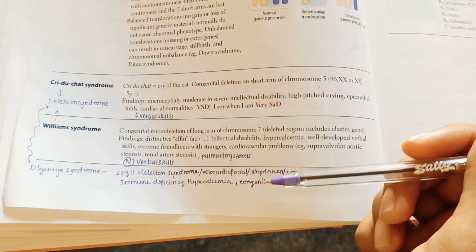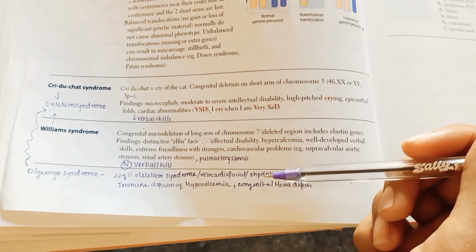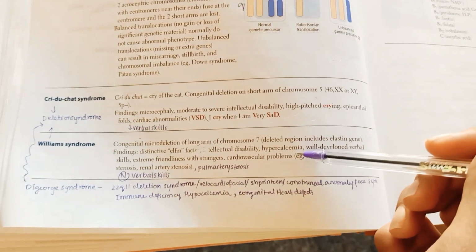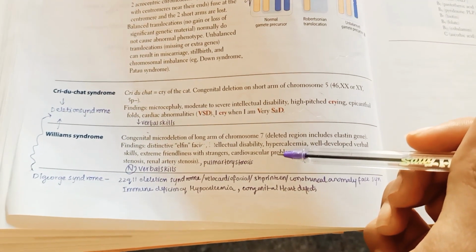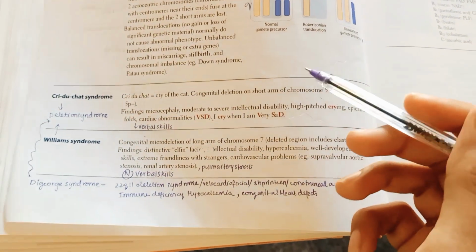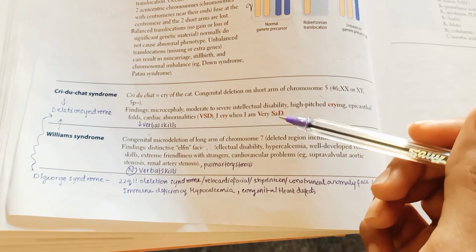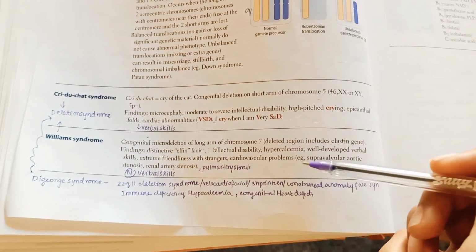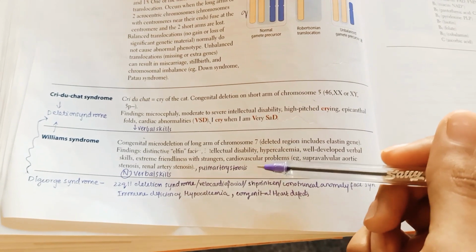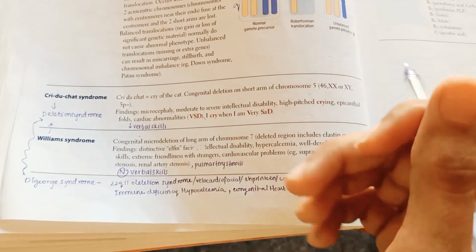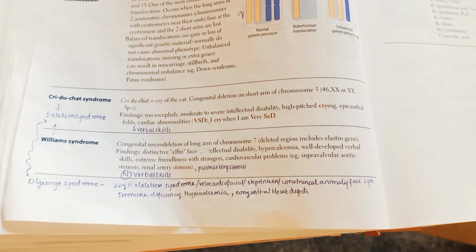Williams syndrome is like a 7-year-old girl who is having different facial features, intellectual disability, hypercalcemia, but her verbal skills are normal, and she's showing extreme friendliness with strangers, which is a very uncommon thing for small children. She also has cardiovascular problems like supravalvular aortic stenosis, renal artery stenosis, pulmonary artery stenosis. So all the arteries are getting stenosed in Williams syndrome.